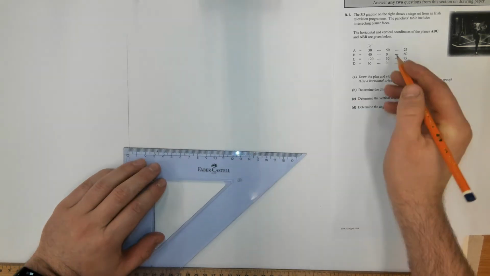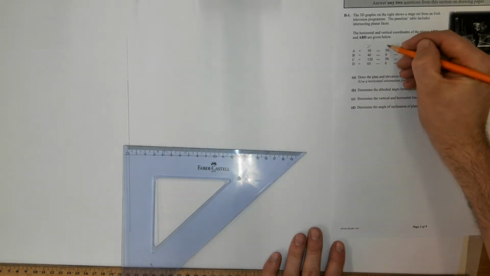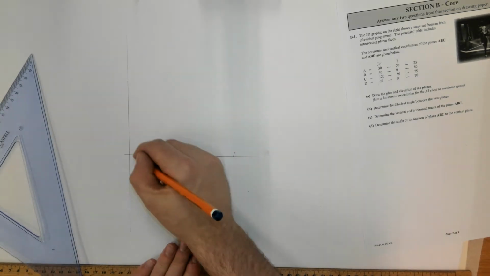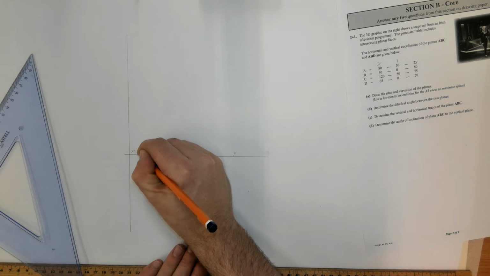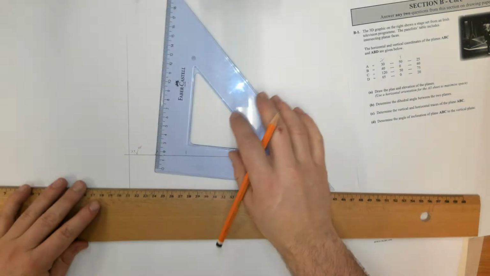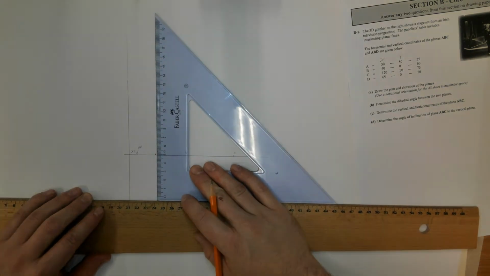Now, the y coordinate is how far up from the horizontal plane you're going. The xy line is the HP in elevation, so it's how far up we're going here. So A is up 50.